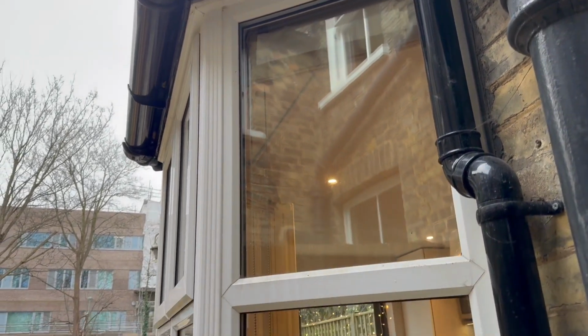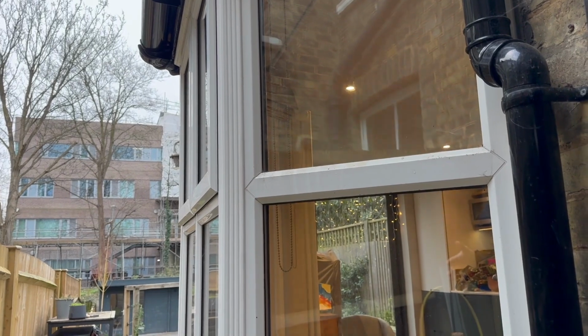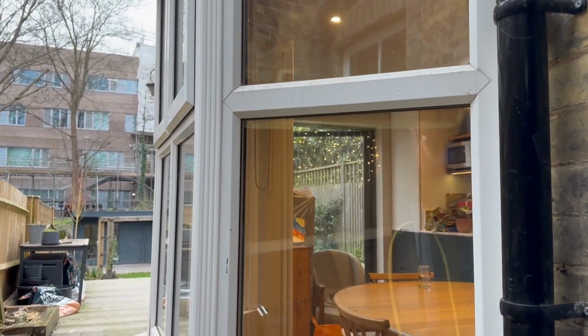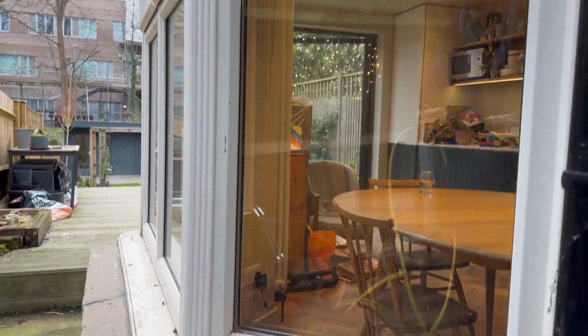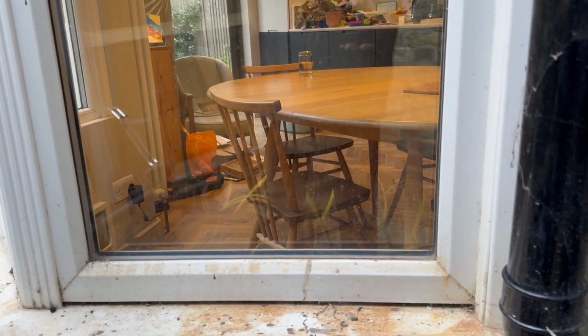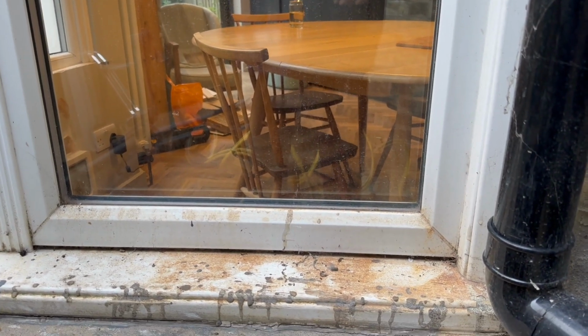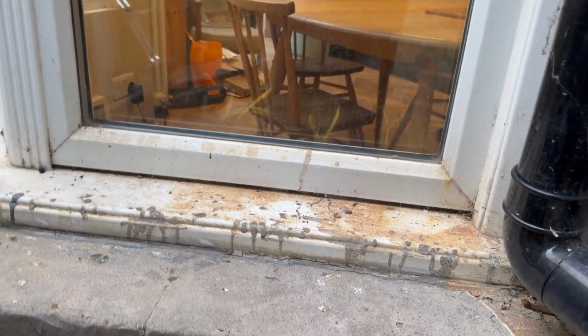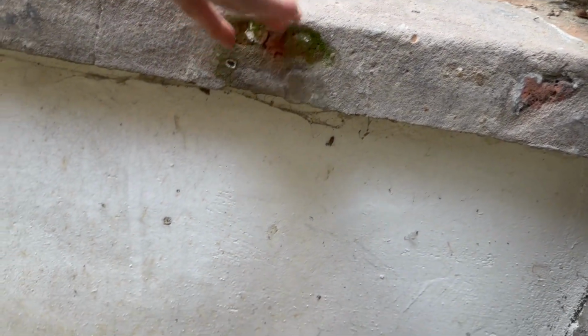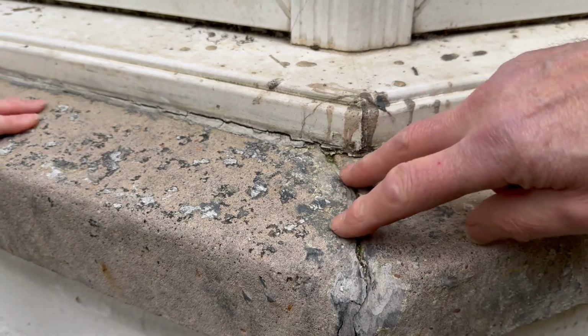Then we have some penetrating damp into the bay, but the main issue in the bay is condensation from the excess vapor from cooking and from drying clothes internally, made worse by the heat loss. You can see that around the sides, there are areas where water can get in. Also, the cracking on the sill is going to make it worse.